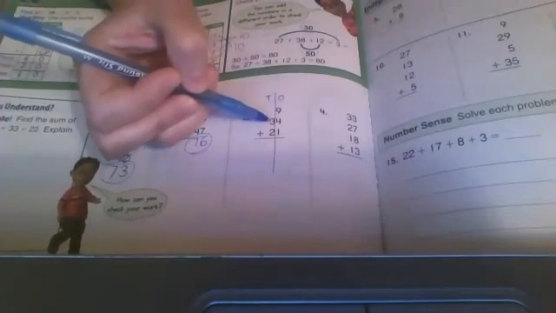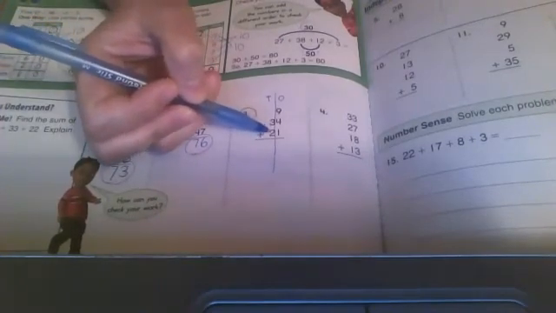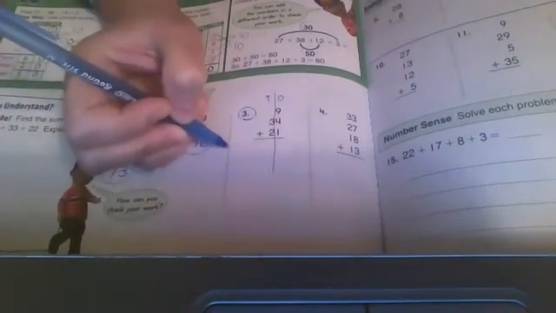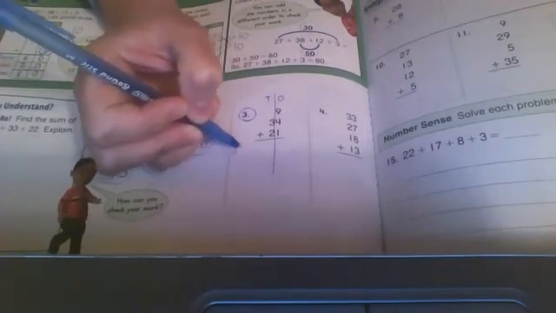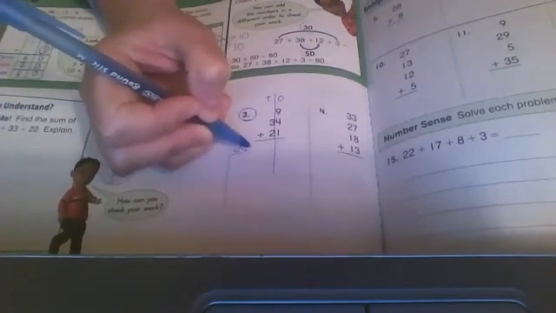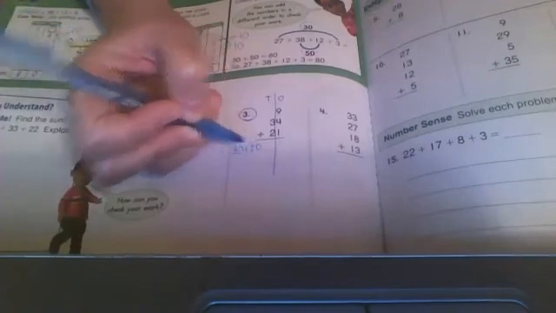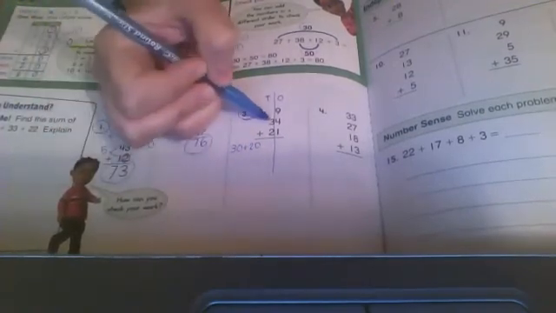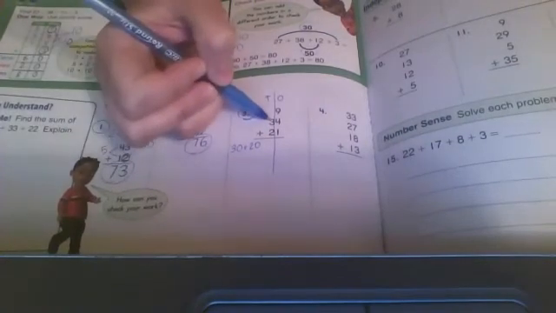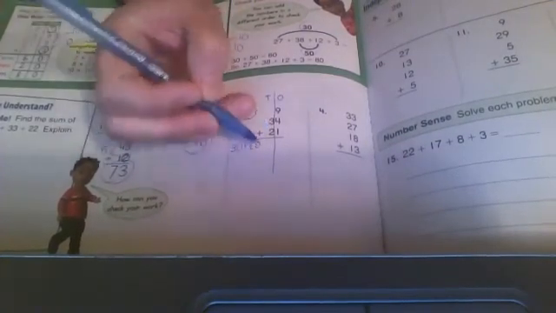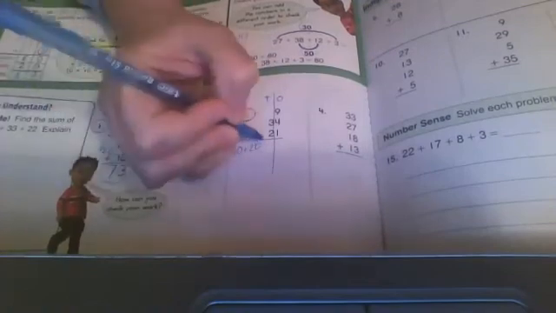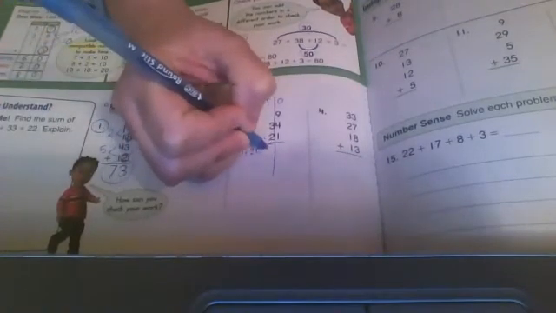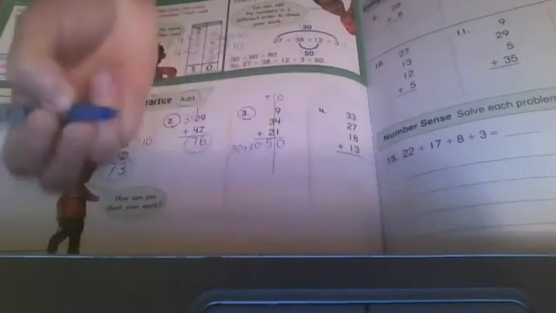Okay, so in my tens, I see 3 tens plus 2 tens. And I still kind of like writing it out on the side. You don't have to do this part, but it just helps me to see it and organize it. So 20 plus 30, or 3 tens plus 2 tens, gives me a sum of 50. So I'm going to go ahead and put 50 for my first sum.